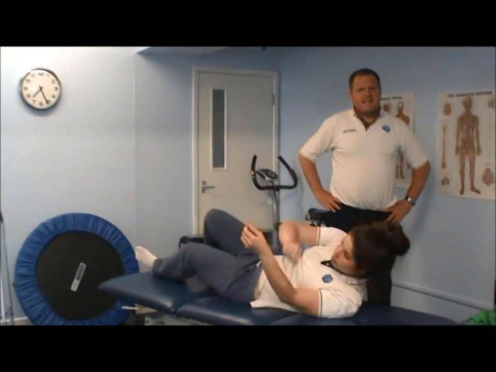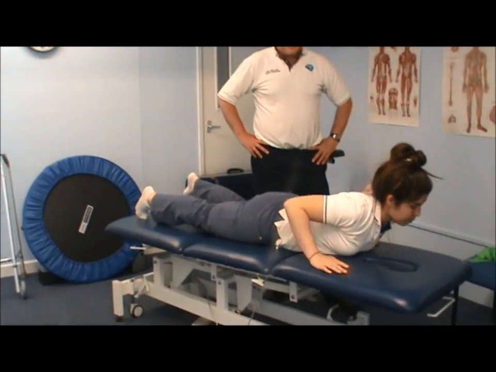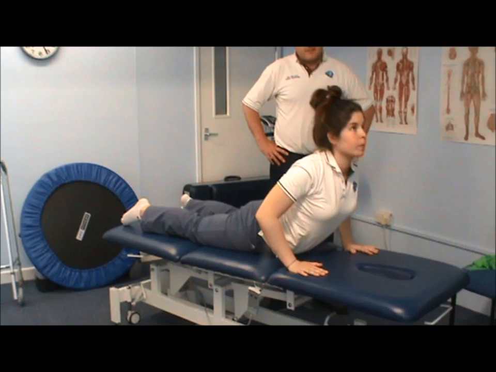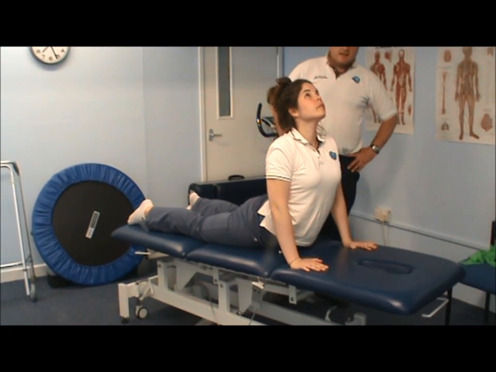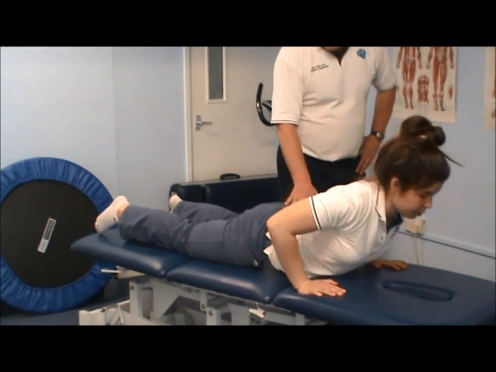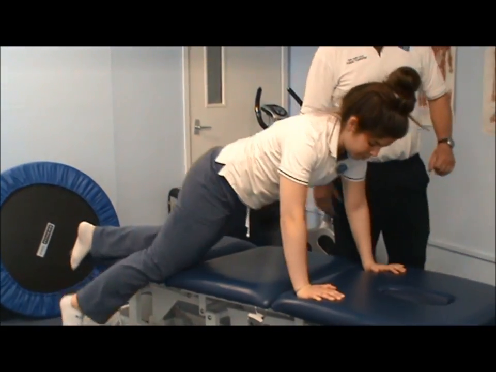I'm just going to show you Mackenzie extension now. This is for stretching up into extension, all the way up. So Teresa's very flexible here, and that helps again with the lumbar spine to increase the amount of extension there.